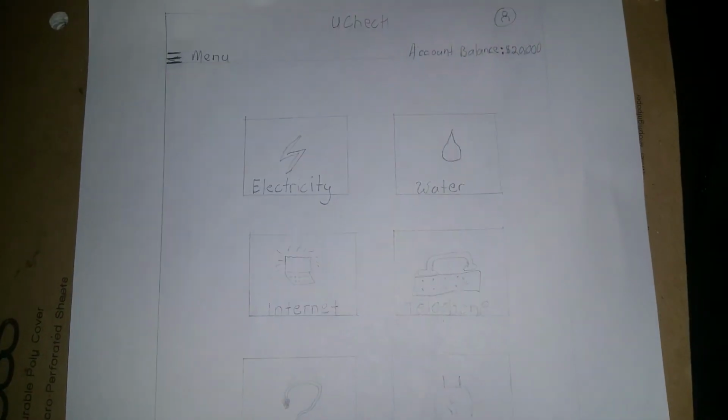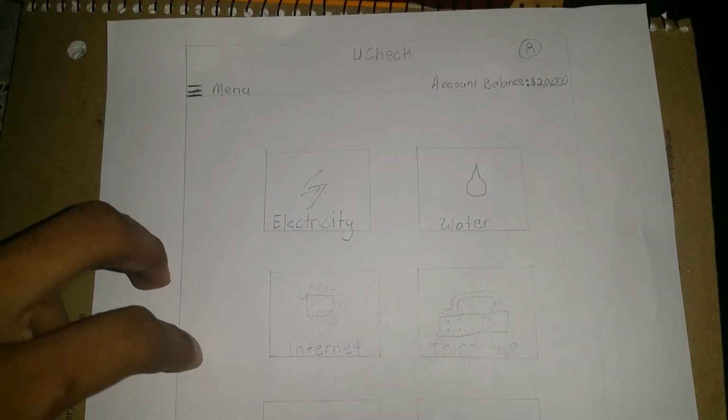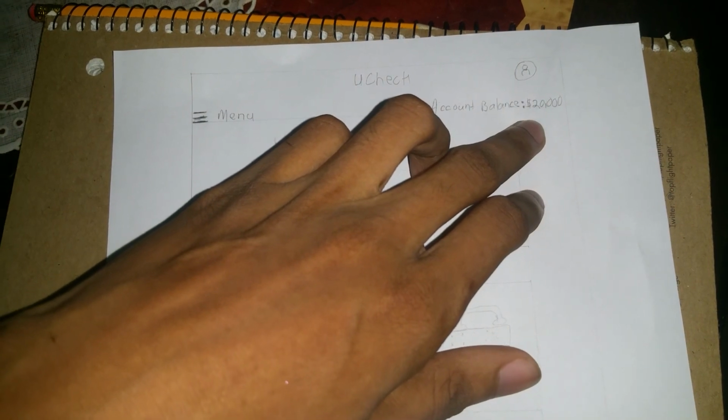After logging in, they will be prompted with their dashboard page, which will allow them to pay from whichever utility bill they want to pay. Also, there's a menu section and their total account balance and icon here to head to the password.